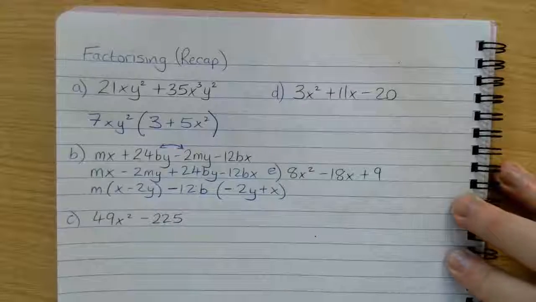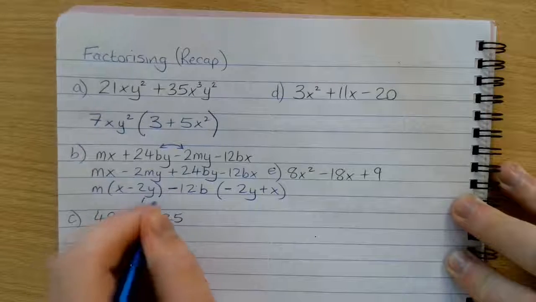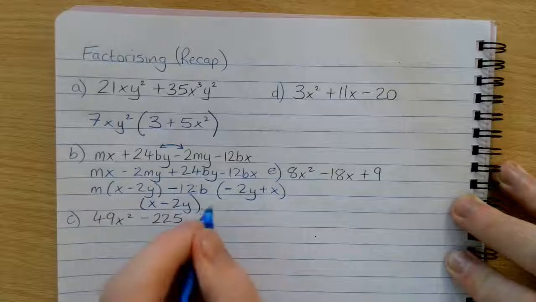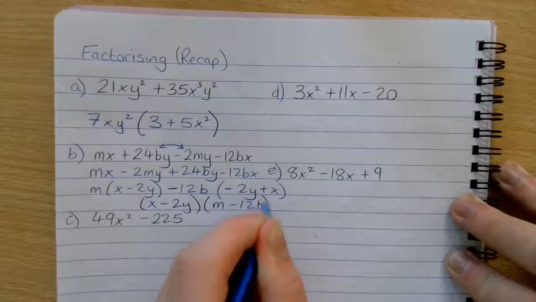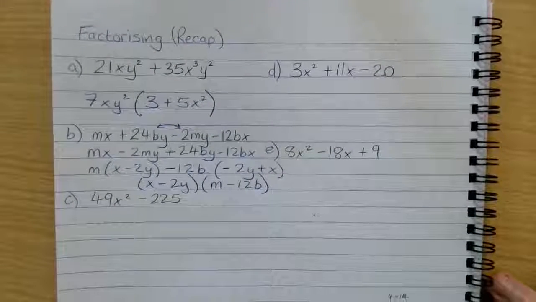So then you can see both of these sets of brackets are the same, even though the order is just the other way around. And then you take out what's common at the end, so it's going to be x minus 2y, and you're left with m minus 12b. So that's the second type. That's called grouping terms.